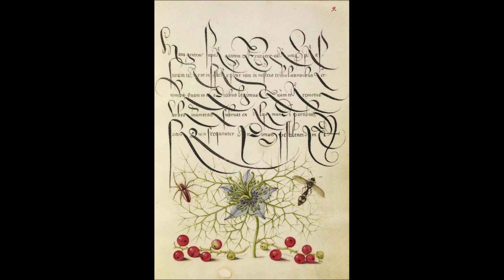The images in the book were drawn in the mid-16th century, the time of Palestrina, Giovanni Gabrieli, and Orlando di Lasso, and they feature extraordinarily elaborate calligraphy and fanciful illuminations of flowers, fruit, and insects.